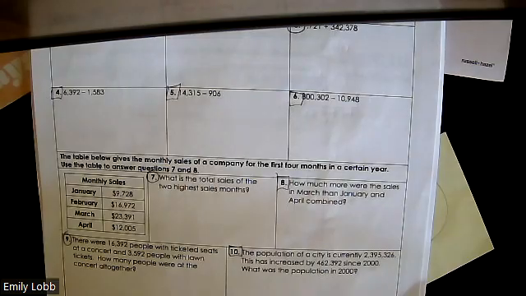How much more? So you're subtracting. How much more were the sales in March than January and April combined? So first you'll have to combine January and April. Then you're gonna have to find the difference between that and March.